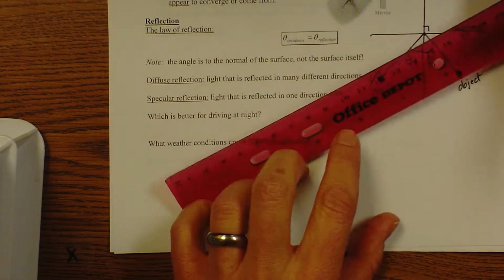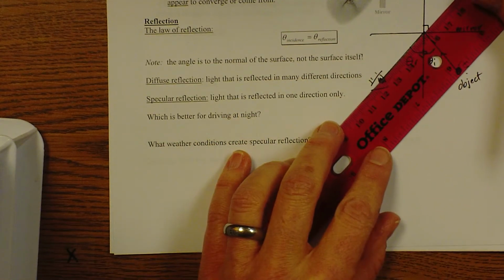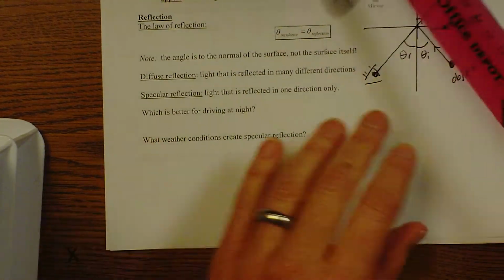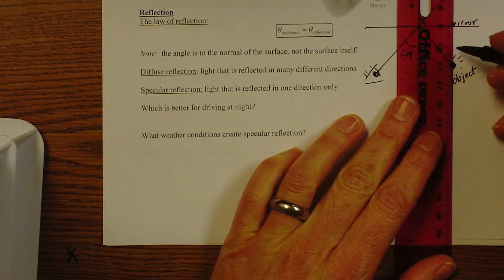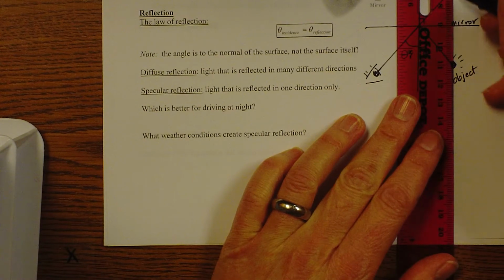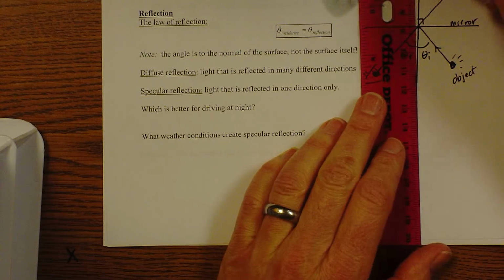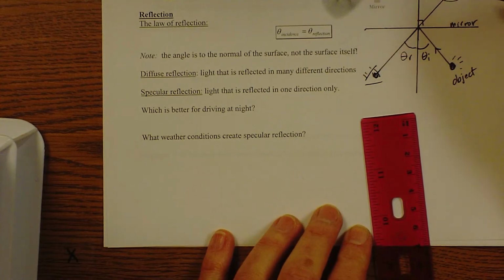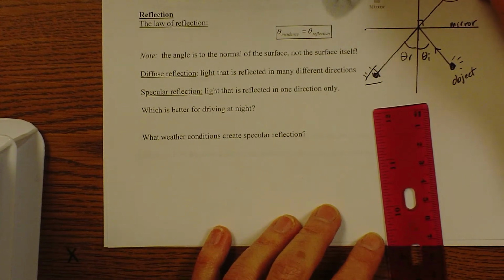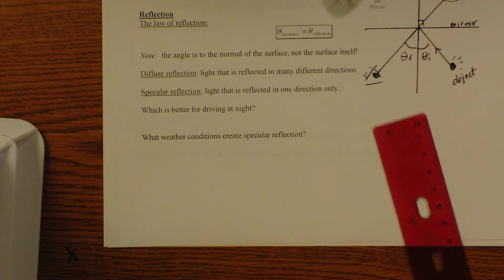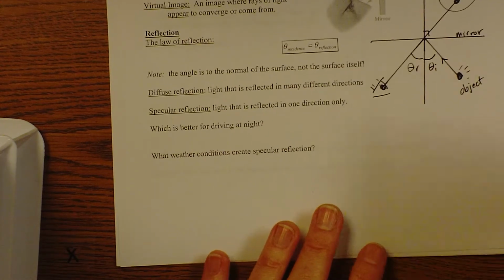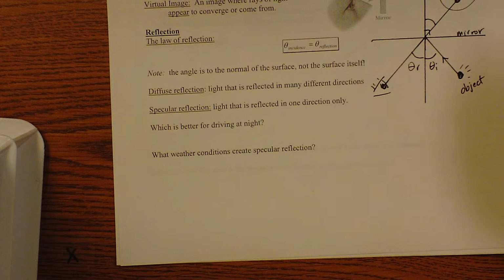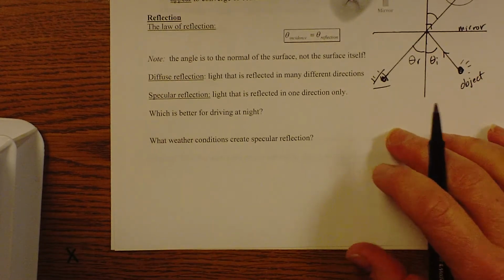And what it looks like to the person is that the object is actually on the other side of the mirror, and whatever the distance is from the object to the mirror, that's the same distance from the mirror to the image. So this is what the person thinks they're seeing. That's the illusion that you see when you look into a plane mirror. Following the rules of geometry, then, we have 3 congruent angles here. And we want to keep that in mind when we are drawing ray diagrams.